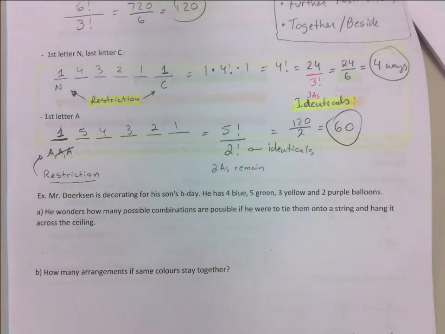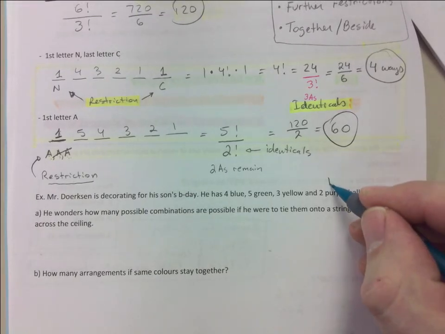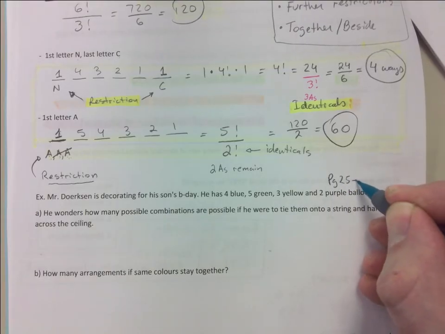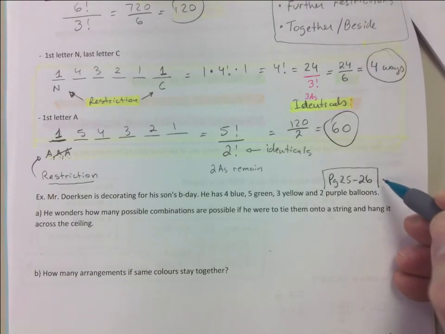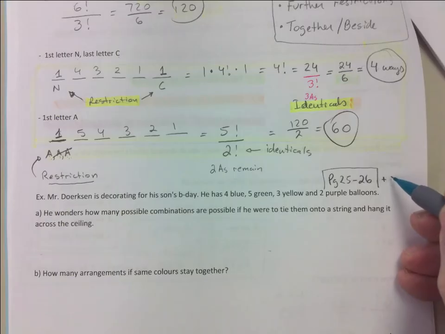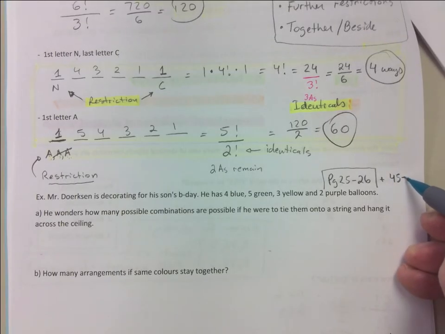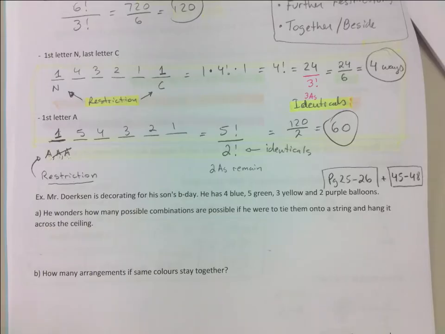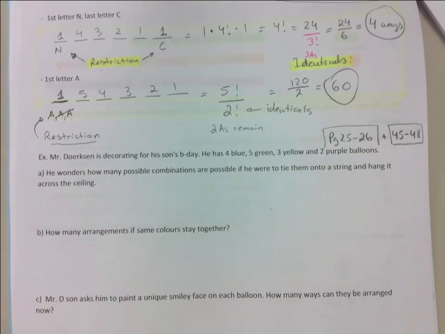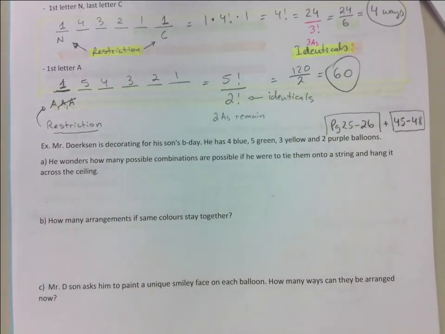Okay, I'm going to stop here a little bit. I'm going to ask you to try 25 to 26. Page 25 to 26 now. Okay? And then I want you to also try 45 to 48. It looks like a lot, but most of these questions are actually done fairly quickly. Okay? I do want to go over at least this page before we leave. So try to get this going.